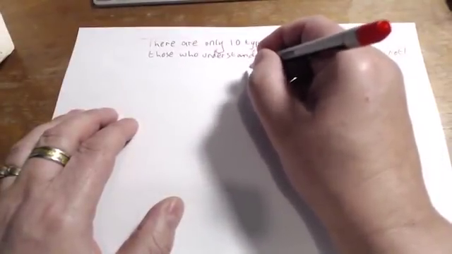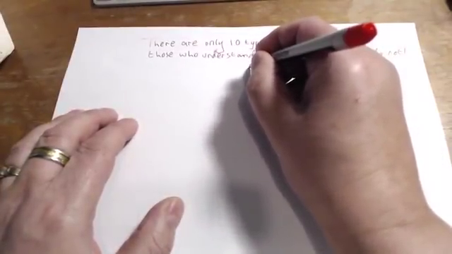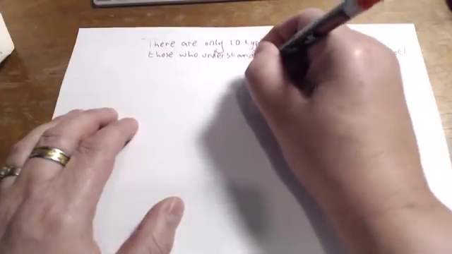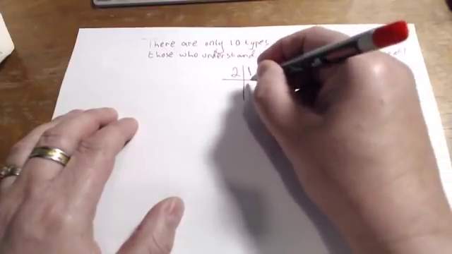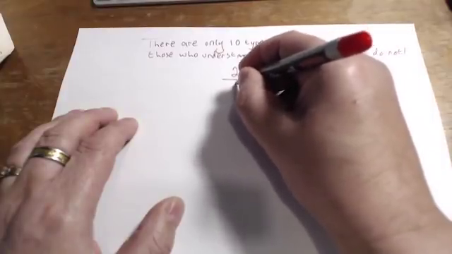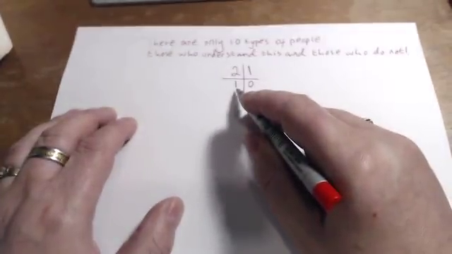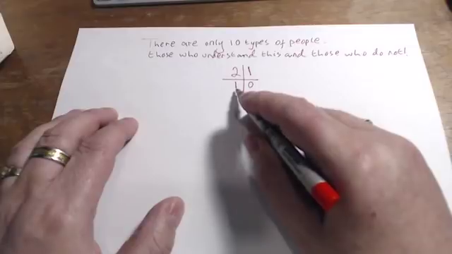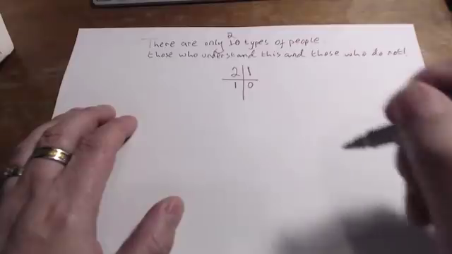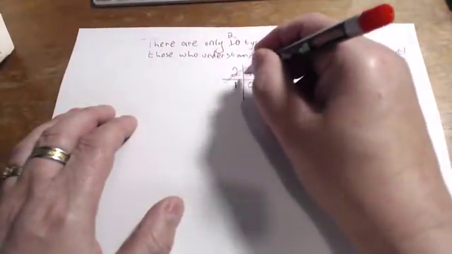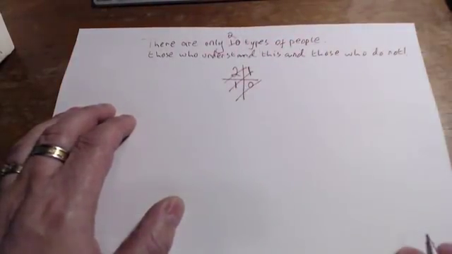It stands for 2 because we have our 1's column and our 2's column, as before. So if I put a 0 in, and of course the 1 stands for 2. So that would really read as there are only 2 types of people, those who understand this and those who do not. Now, of course, when you say it like that, it doesn't make a great deal of sense. So let's have a little look at our binary.